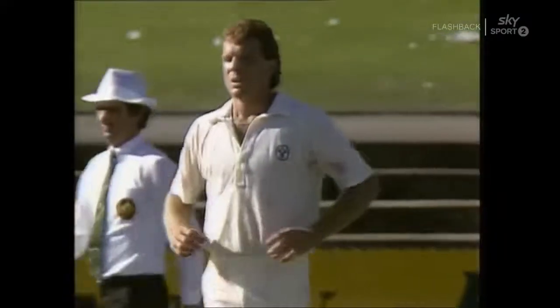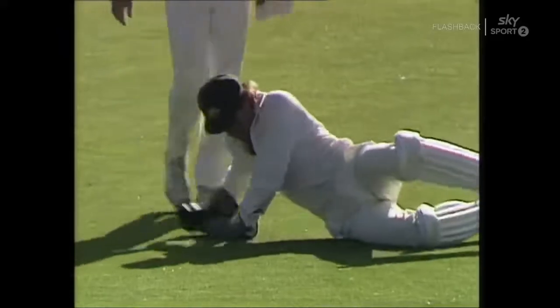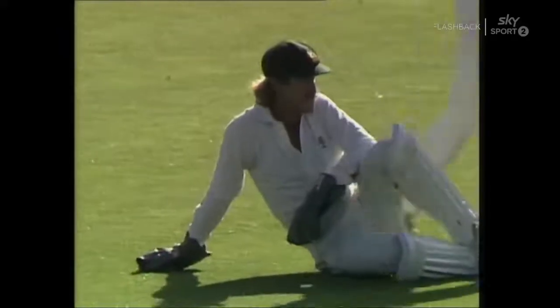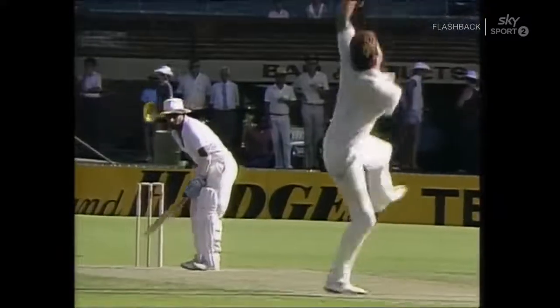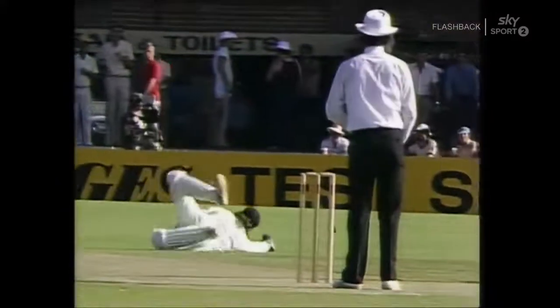And a good short delivery there from Craig McDermott. Wayne Phillips couldn't quite get to it. Got a hand on it, but couldn't hang on to it. Well, Phillips obviously thought he dropped that. He thought it came off Gavaskar's glove. It just seemed to me that there was a bit more side and shirt on the ball than there might have been glove. At any rate, the Australians looked disappointed about it, as well they might, and they had to be satisfied with just Srikanth's wicket by the close of play.